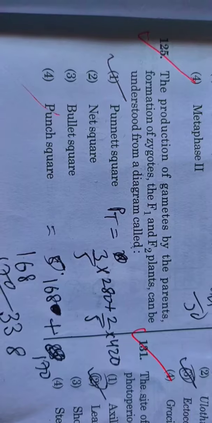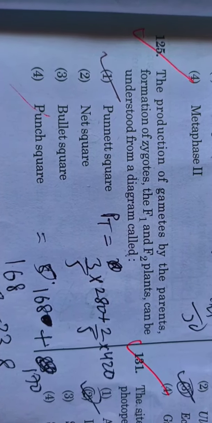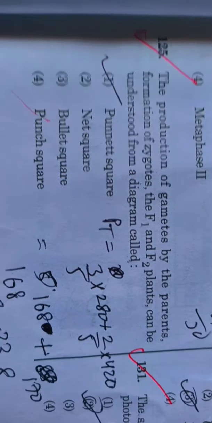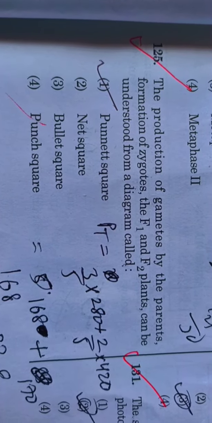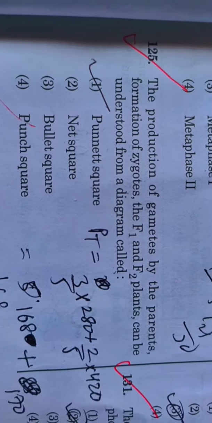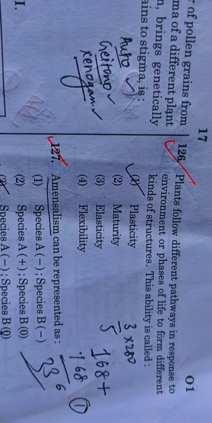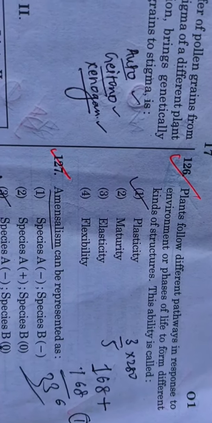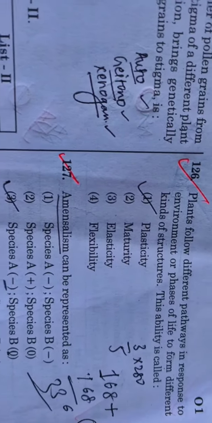Question number 125. The production of gametes by the parents, formation of zygotes, the F1 and F2 plants, can be understood from a diagram called Punnett square. It is named after the scientist. Punnett was the British scientist who gave the concept of Punnett square. So option number 1 is the correct answer for 125 question. Question number 126. Plants follow different pathways in response to environment or phases of life to form different kinds of structure. This ability is called plasticity. Option 1 is the correct answer.